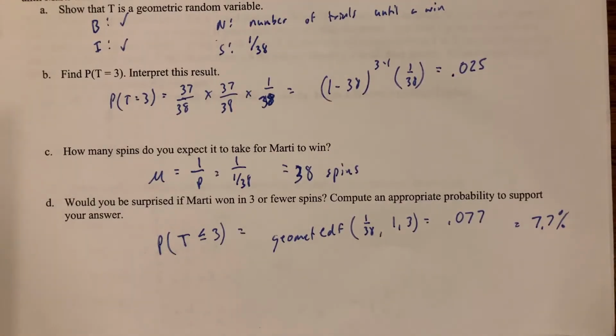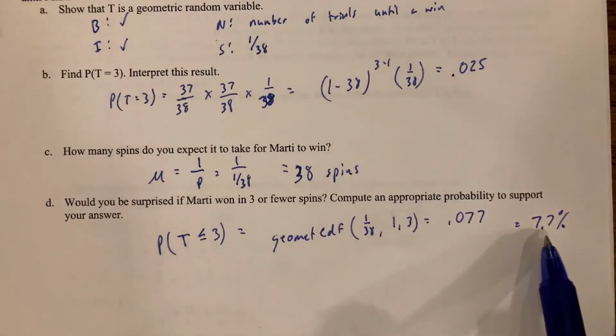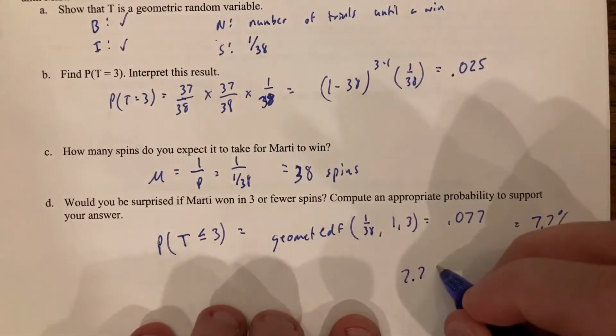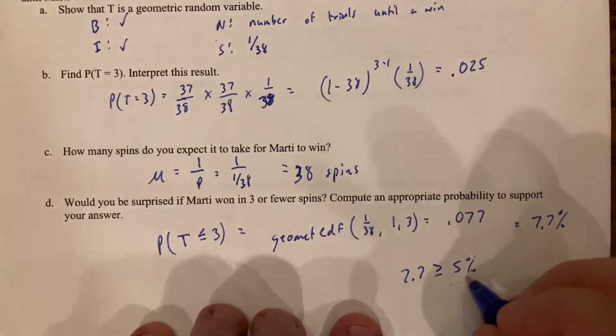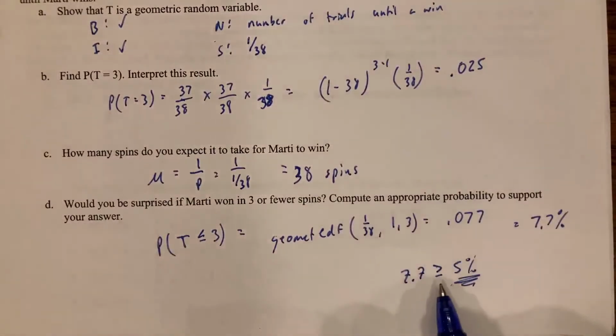We call this being statistically significant. 7.7% is greater than 5%, and 5% is the magic number in our brain for some reason. Because 7.7% is greater than or equal to 5%, we say that 7.7% is not statistically significant, because it does not fall below 5%. Another arbitrary thing. There we have it.